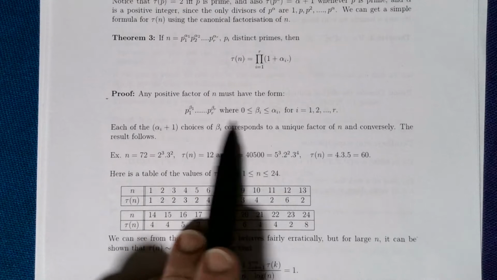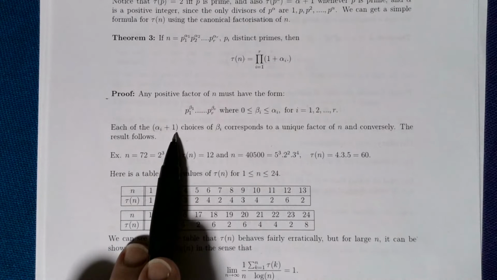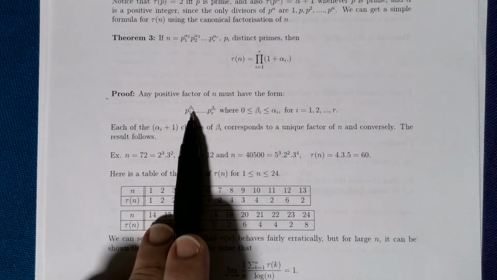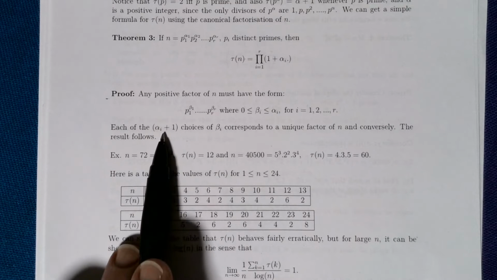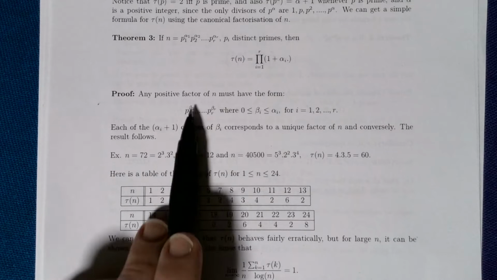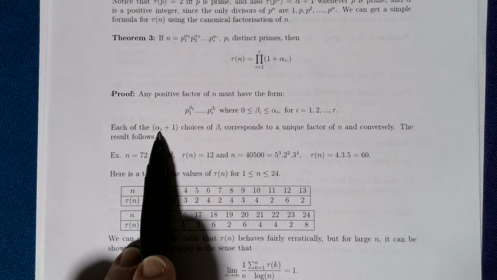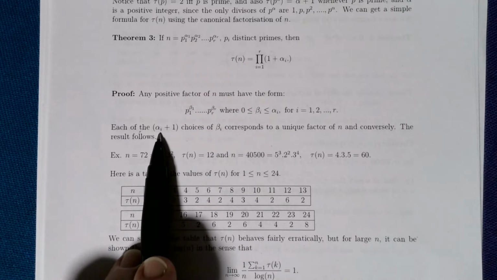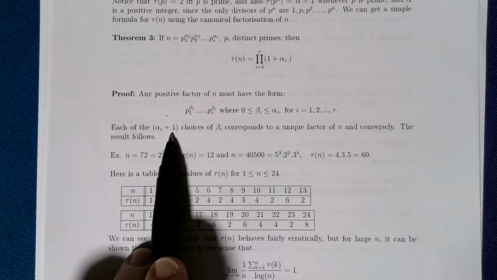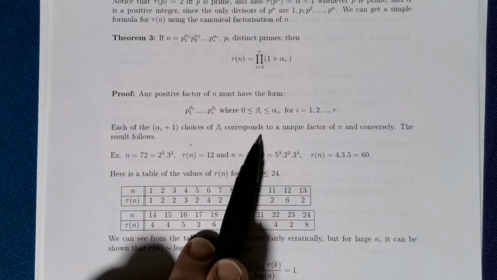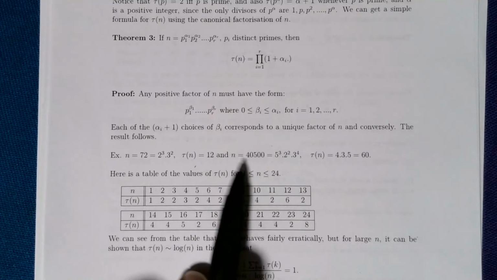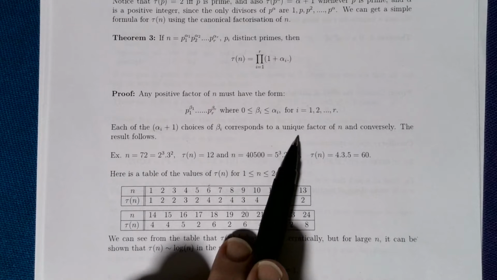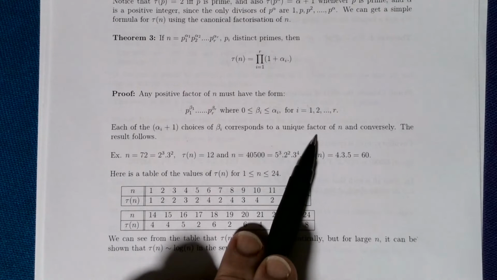So I've got alpha i plus 1 choices for each of the betas: alpha 1 plus 1 choices for beta 1, alpha 2 plus 1 choices for beta 2, and so on. So you multiply them all together and you get the formula we had up here. And it corresponds to a unique factor of n and conversely, and so the result follows.